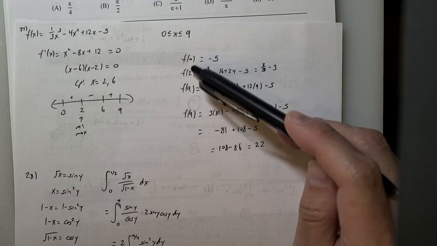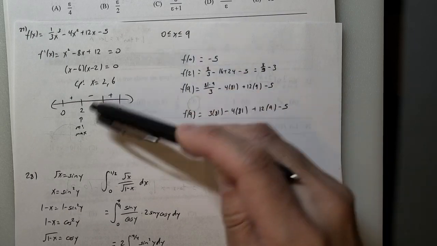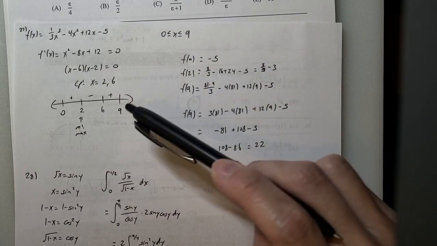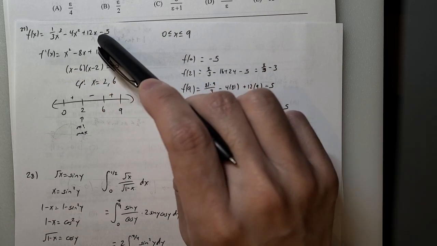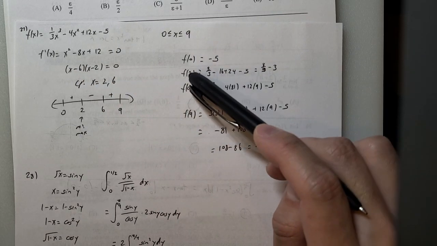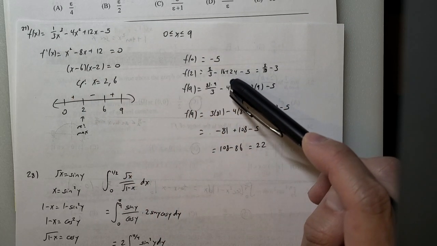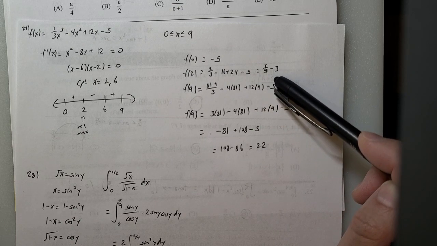So we check f of 0, f of 2, and f of 9. F of 0, that's the endpoint. F of 2, that's the relative max. F of 9, that's the other endpoint. So for f of 0, we just plug in 0 here. That's easy. That's negative 5. Plug in x as 2. We get 8/3 minus 16 plus 24 minus 5. Okay, so we simplify that, it becomes 8/3 minus 3.